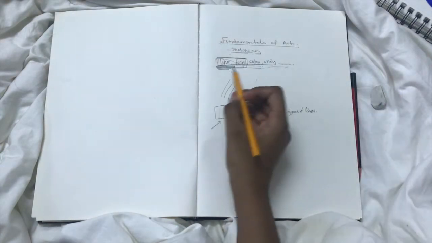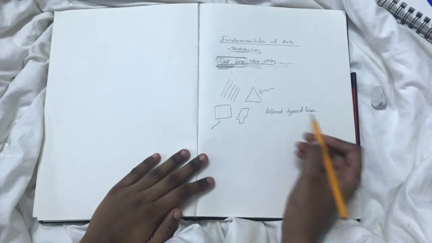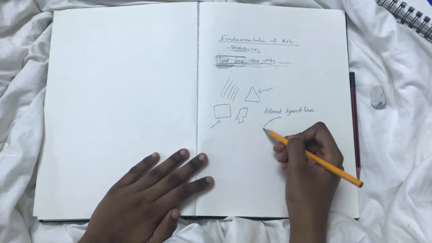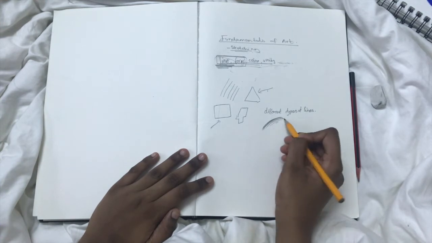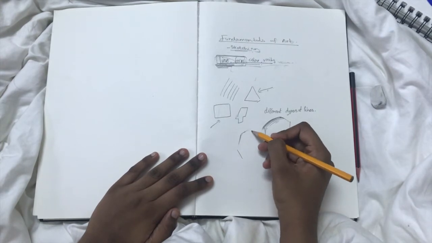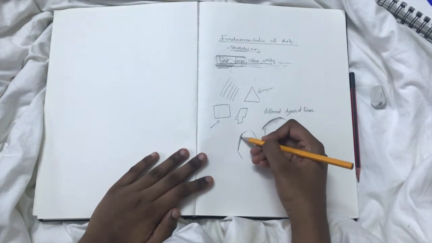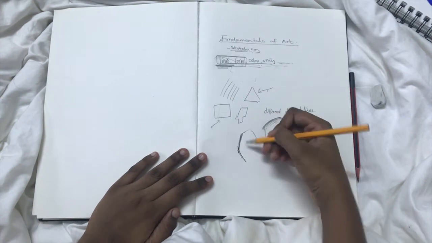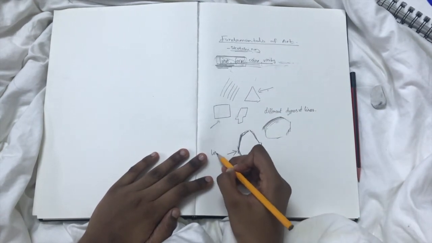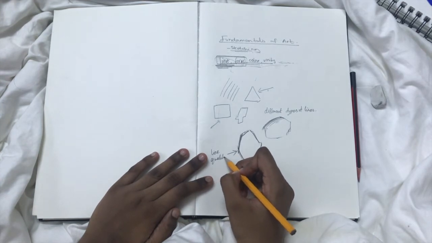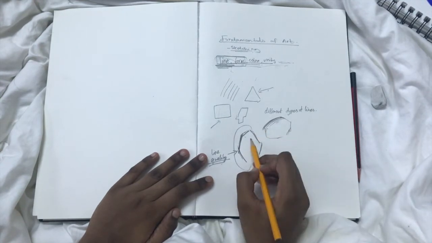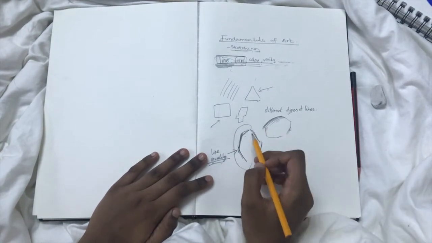Okay, so first of all, starting off with line. When you're drawing, you put different pressure and different amounts of thickness into your lines, right? And this is all called line quality. You want to play around and achieve the optimal line quality for your sketch. That is the end goal.